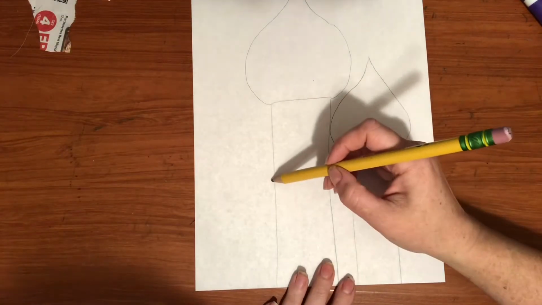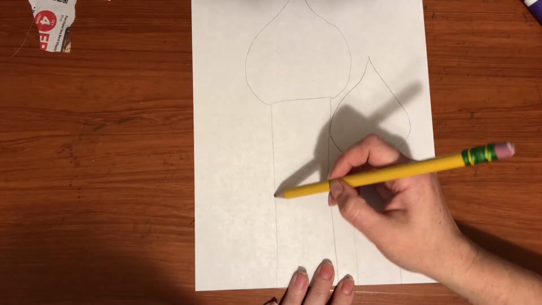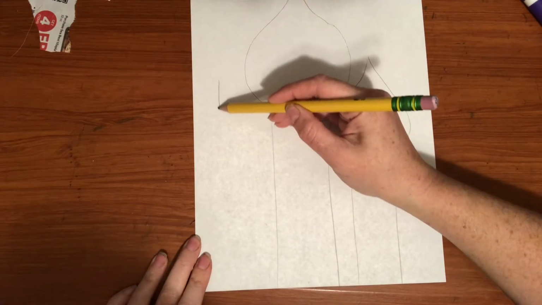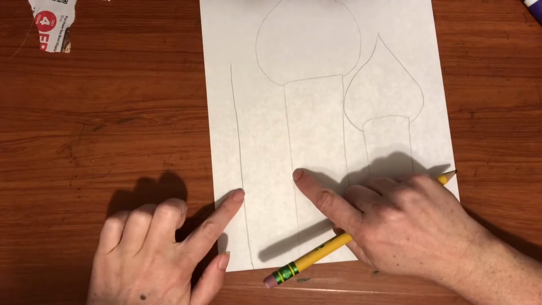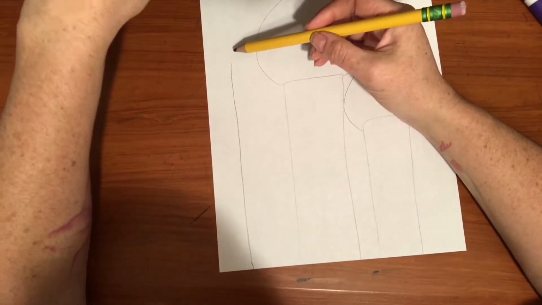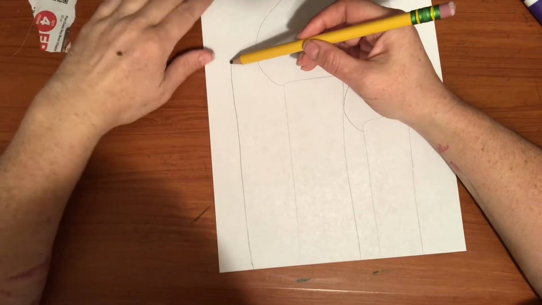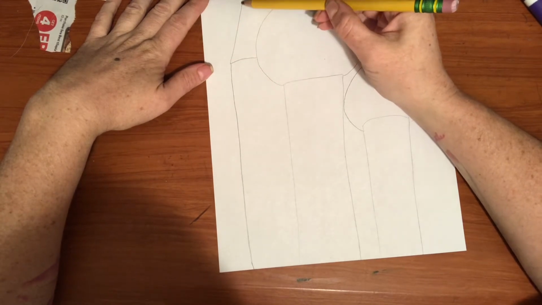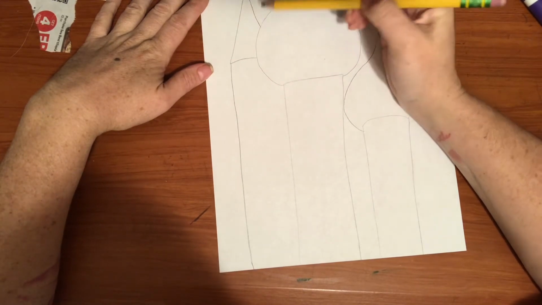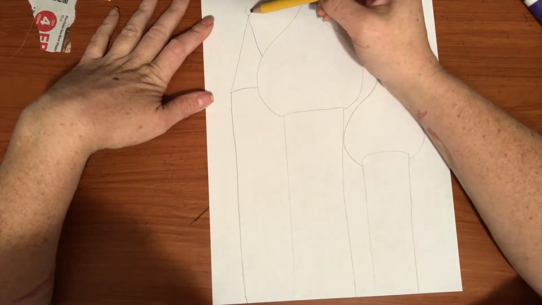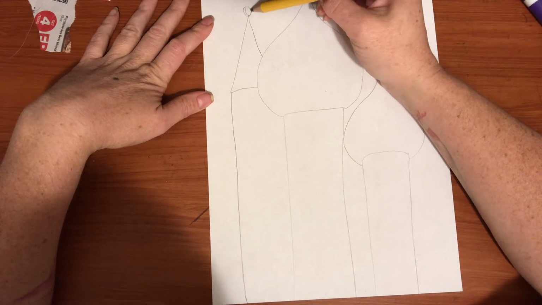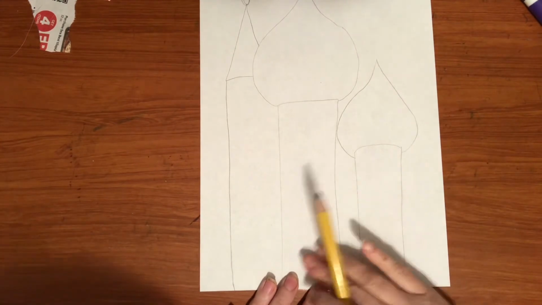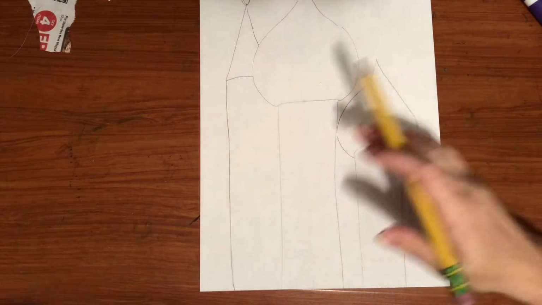So maybe this one in the front will actually be even taller. I could draw a rectangle that goes up and meets the side of this rectangle. And then at the top, maybe this one has the pointed top that goes up and down and has that little round shape at the top and a little pointed piece above that. So we're just going to continue filling our space with these tall, thin buildings going up, up, up to the sky.